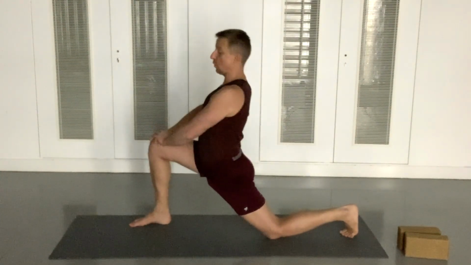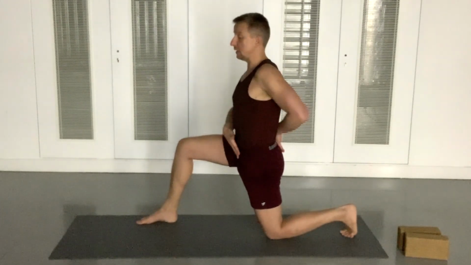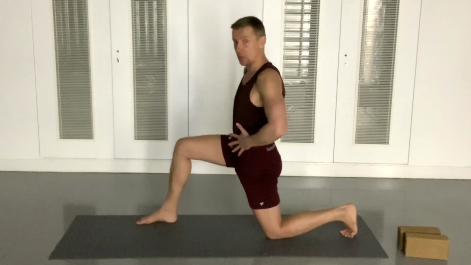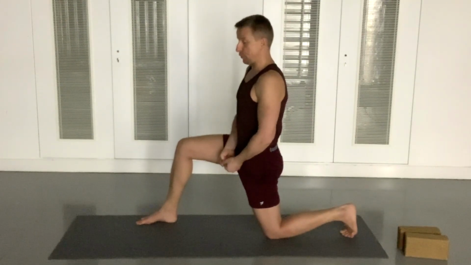Now, I want to back off first and work on my stability, finding a neutral pelvis, lengthening the tailbone, lifting the pubic bone, engaging my core stabilizing muscles, the transversus abdominis, rectus abdominis, so the rib points draw in, lifting the pubic bone and engaging my pelvic floor muscles.